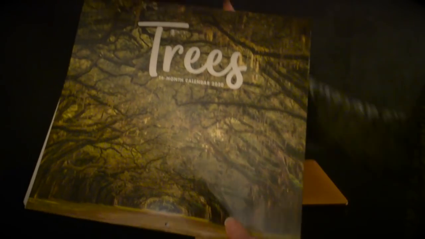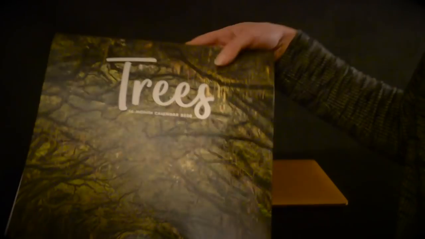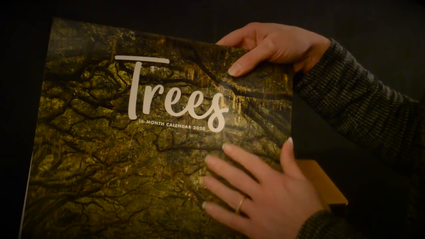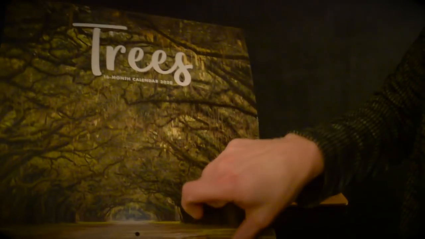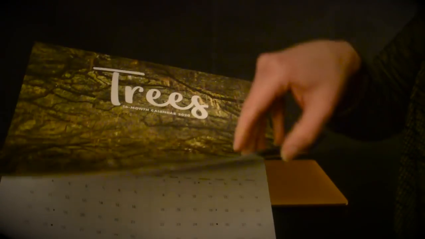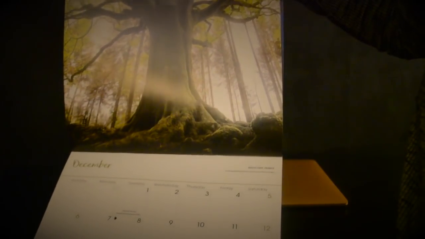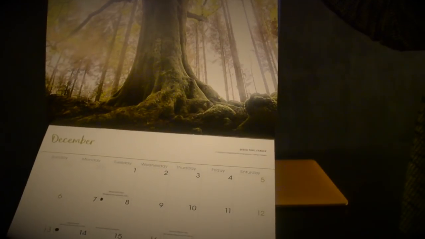So I had gotten this calendar for 2020. I thought it was really pretty. It's all about trees, with a lot of really pretty pictures of different types of trees, some of which I had never heard of before. You can see there's lots of different types here from all over the world.